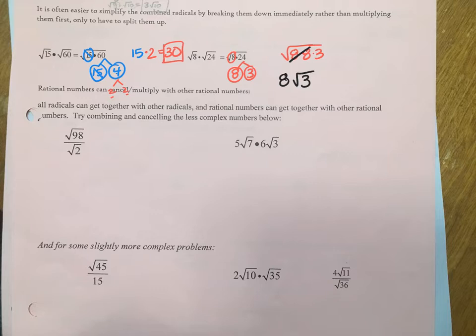Likewise, radicals can get together with other radicals. So in this, you can cancel out the square root of 2 and the 98. You could either put them together under the same square root sign and cancel that to get the square root of 49, which is 7. Or you can actually say, well, I'm going to cancel out the square root of 2, and I'm going to cancel out a square root of 2 in there, and you could turn that into a 49.